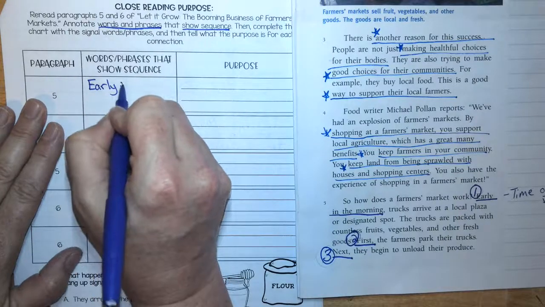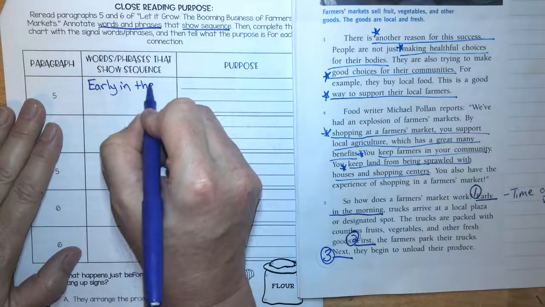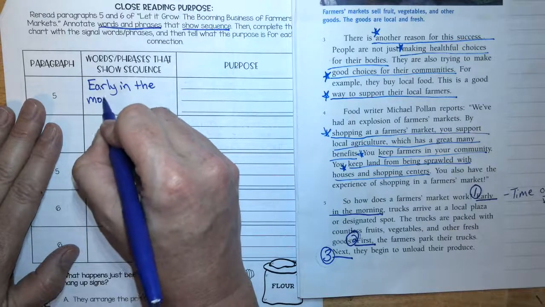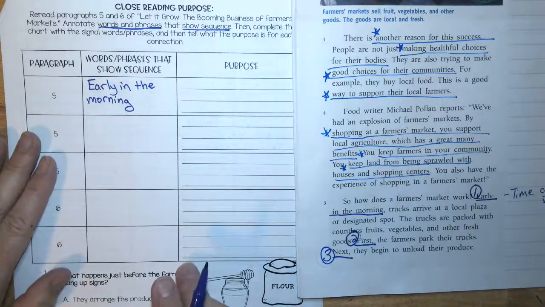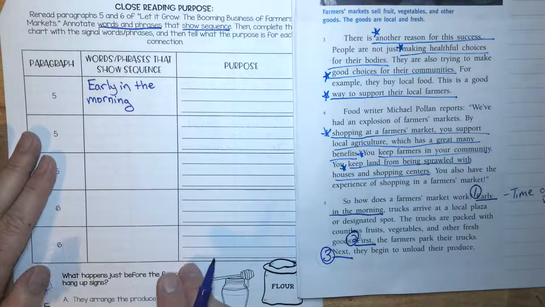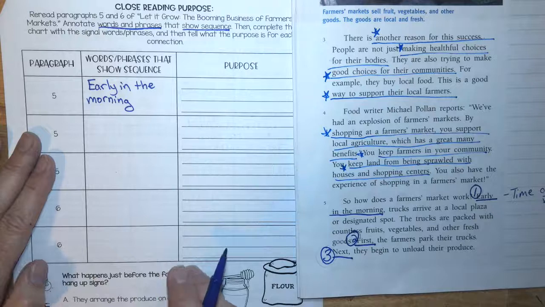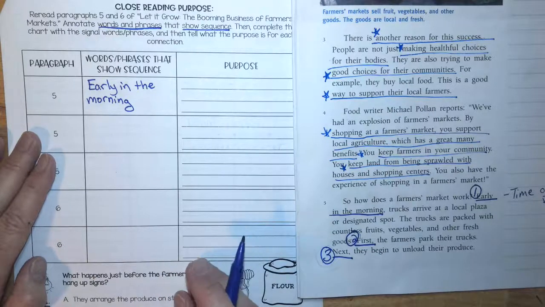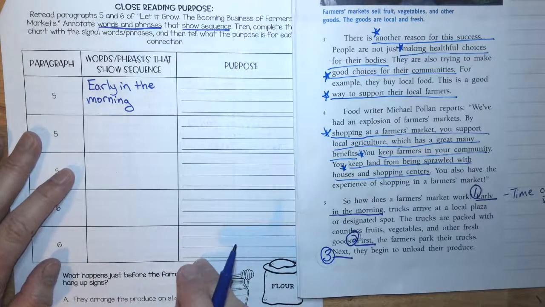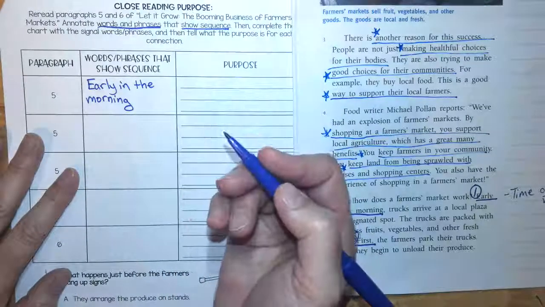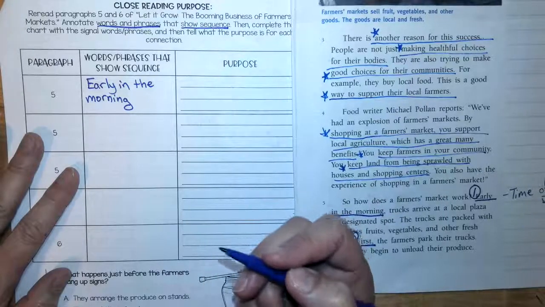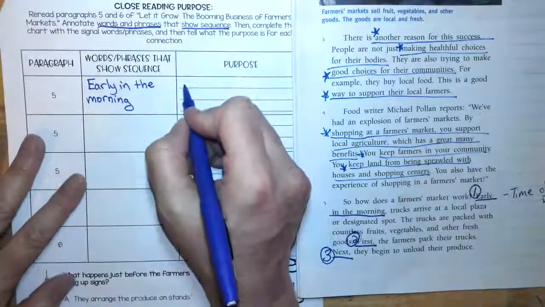Early in the morning. And what does that tell us? What's the purpose of early in the morning? So its purpose might be that it begins the sequence of events as the farmers set up their stalls.